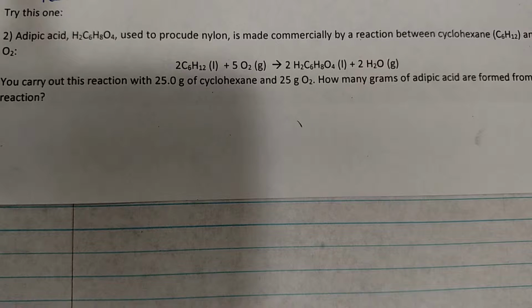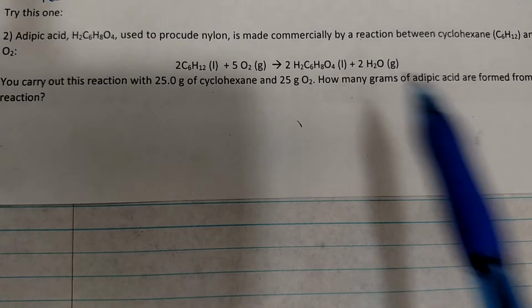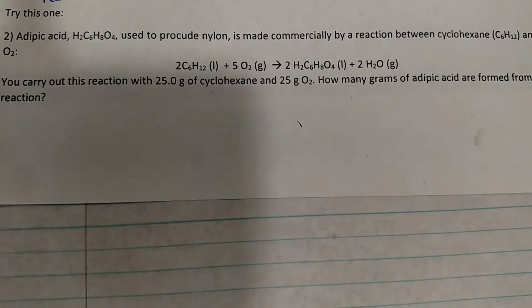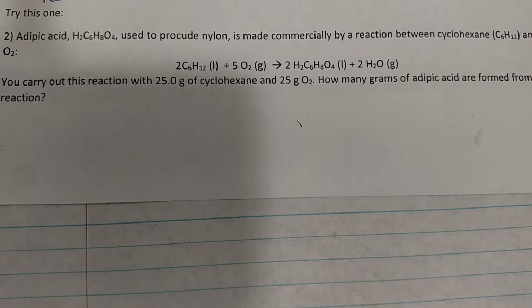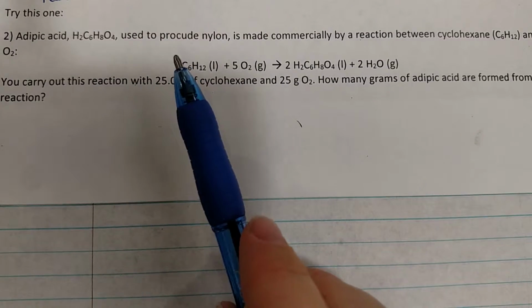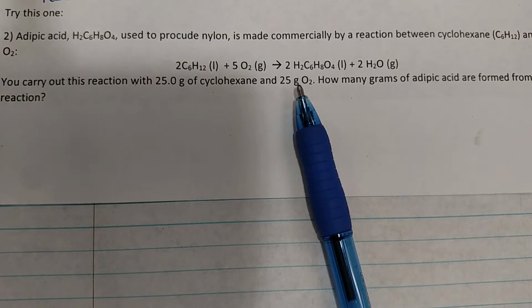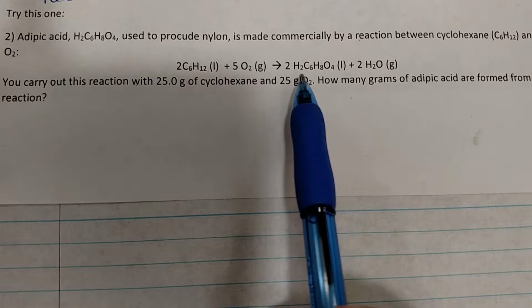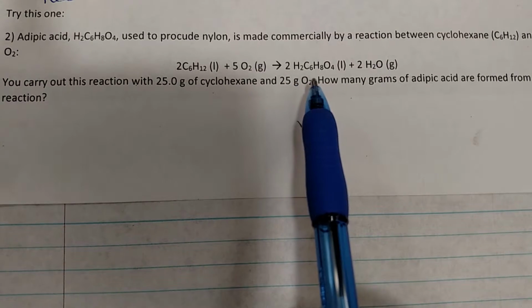So you have adipic acid is used to produce nylon, and is made commercially by the reaction between cyclohexane and oxygen. So we've got our reaction there. We've got cyclohexane, C6H12, and we are forming, what is it called again?